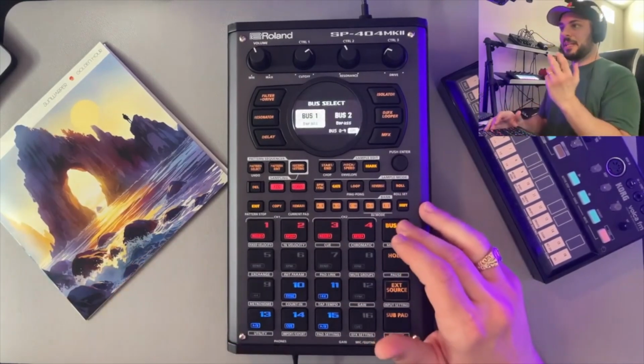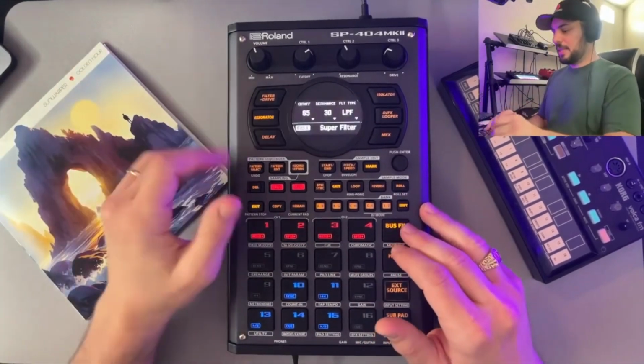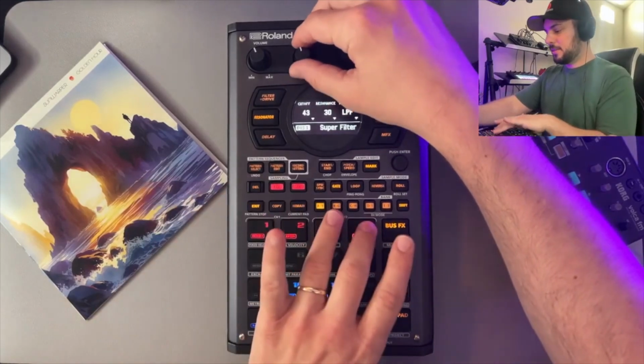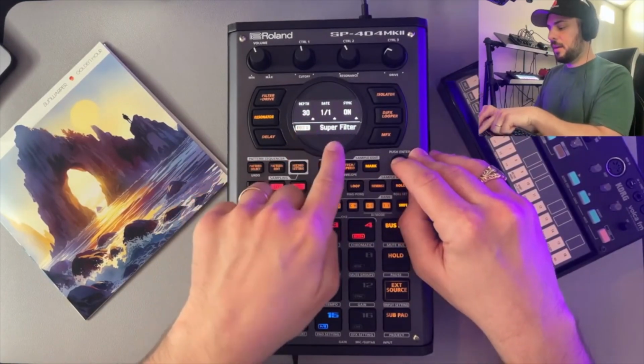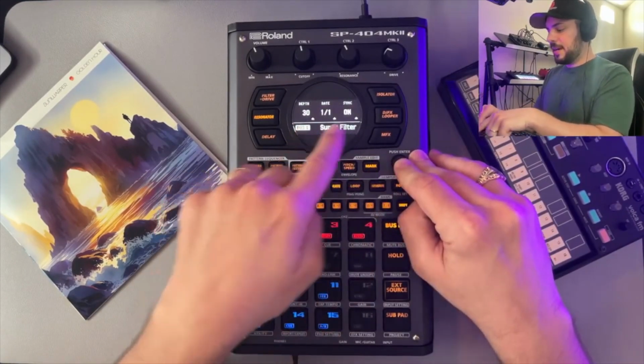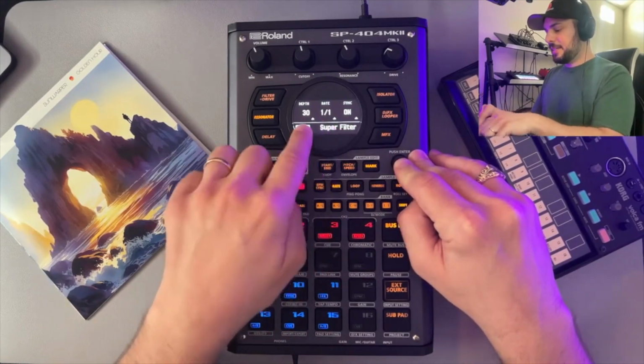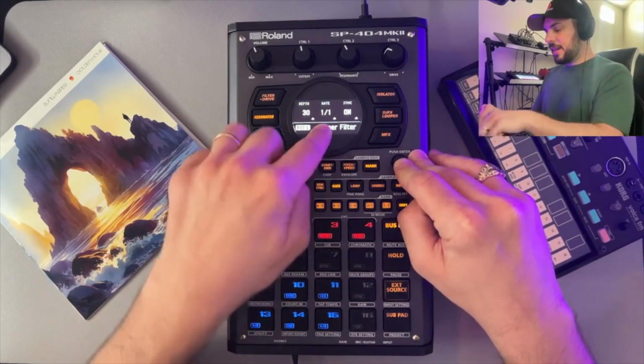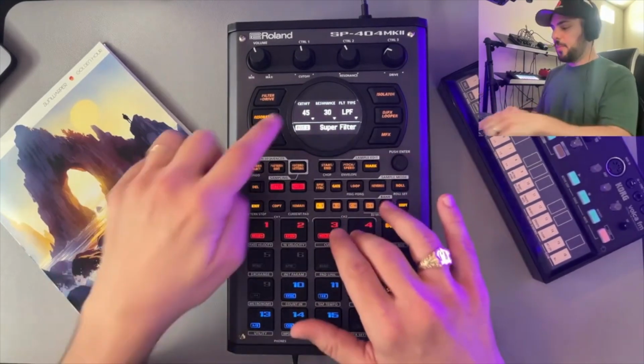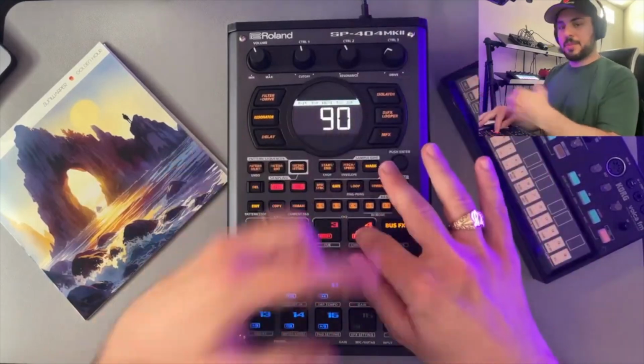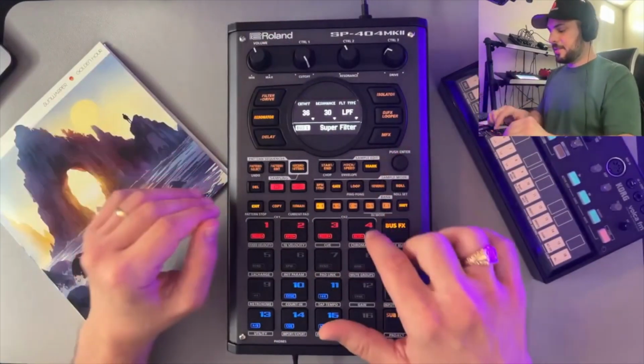So that's why we're gonna do some effects now. So I think we're gonna do a filter. I've got a subtle LFO on Super Filter. If you hold down the knob, you can sync it and then rate and depth. So here we go. I've got just a 1-to-1. So it's just slowly opening this filter, which kind of plays with the resonance a little bit. Let's put the depth up to 100 and you'll see what I'm saying.